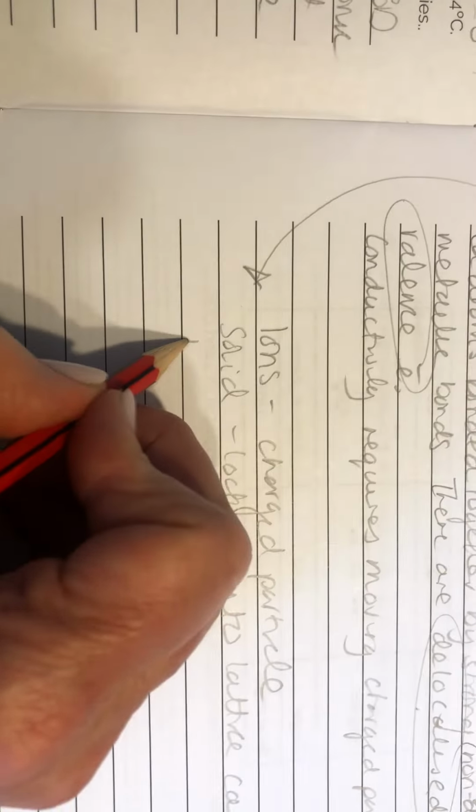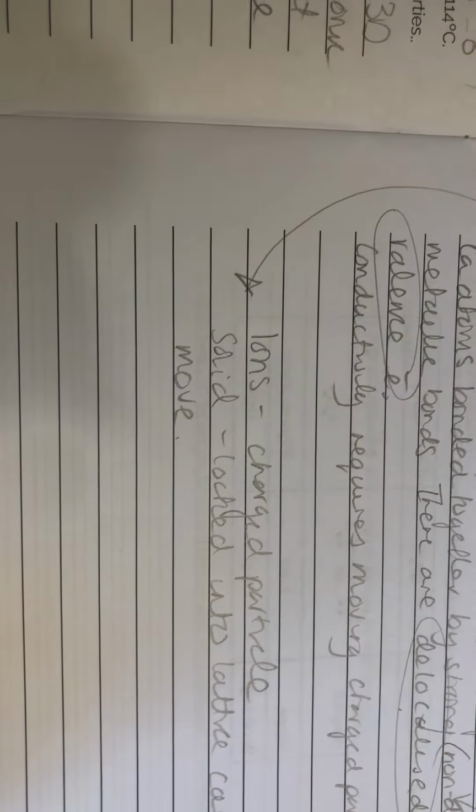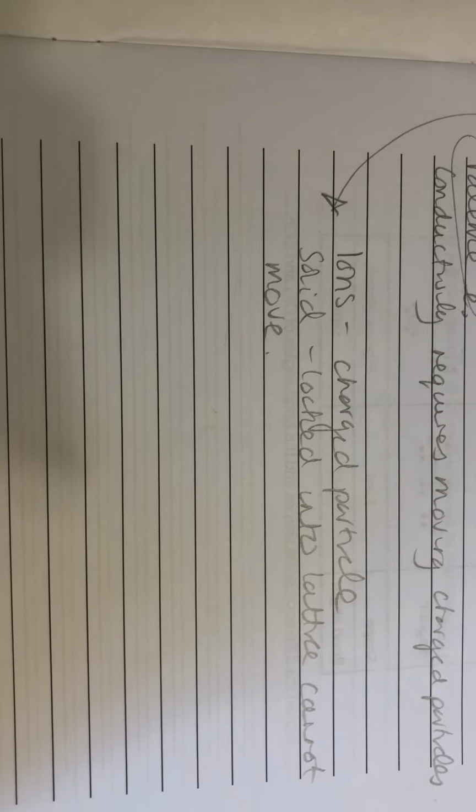Okay, so when we melt an ionic solid, that allows those ions to move. That's the key idea there. Right, so that's pretty much that. Let's go on to the next question. Don't forget, you should have access to the marking schedule for a little bit more detail.